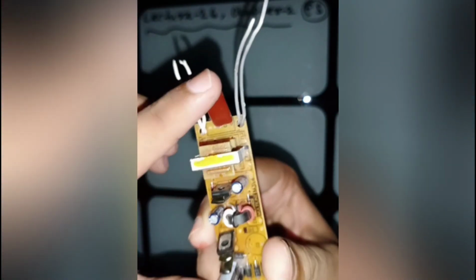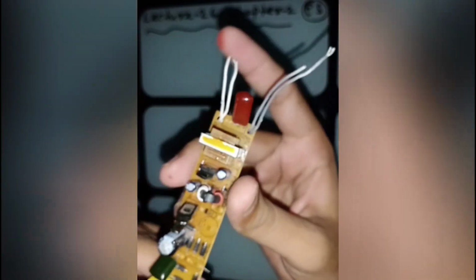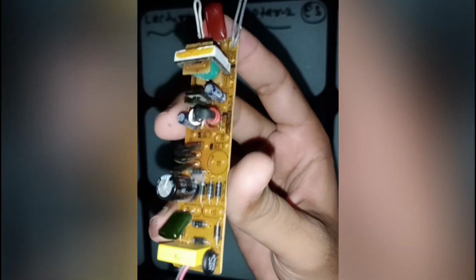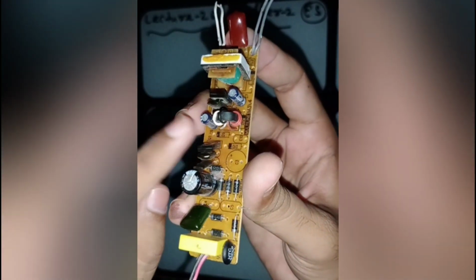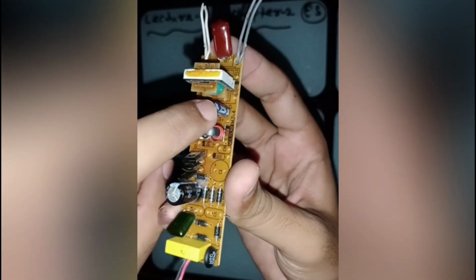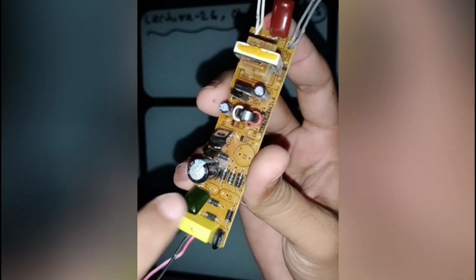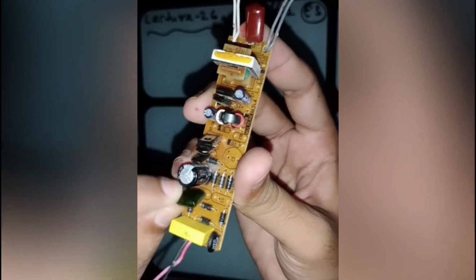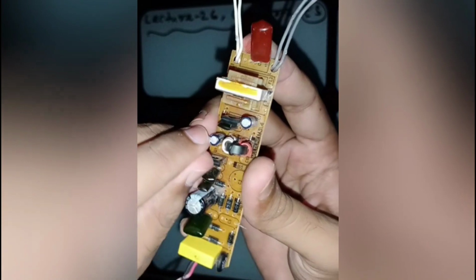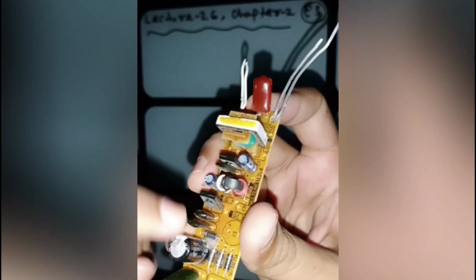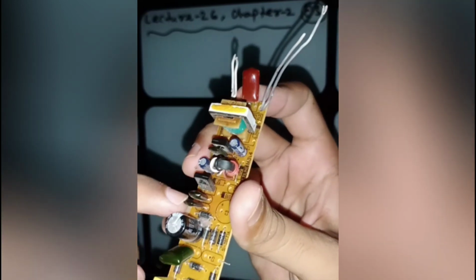Now I hope you will be able to recognize capacitors if they are in your circuit. This one is a capacitor, another capacitor is this one, and this one is also a capacitor, and this green one is also a capacitor. There are two more small capacitors by the green one, you can see it is mentioned over here.